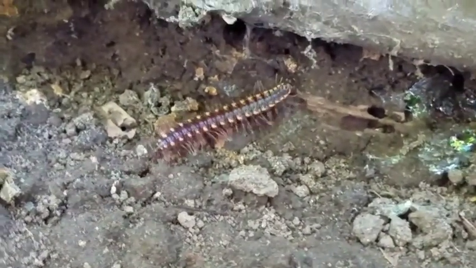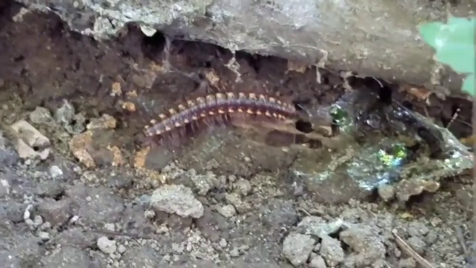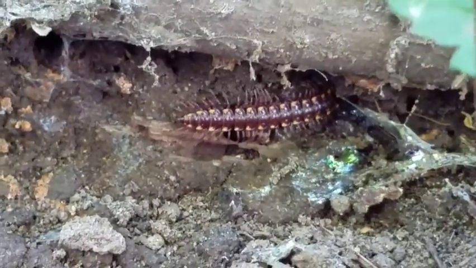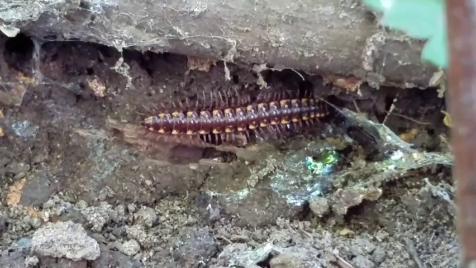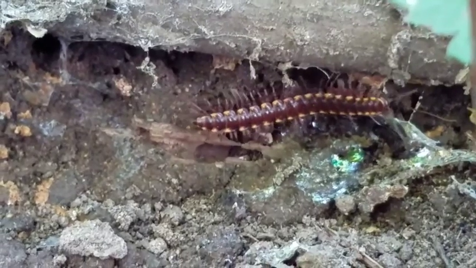Despite their name, millipedes don't have a million legs. And even then, their name doesn't mean a million legs. It actually means 1,000 legs. But they don't have 1,000 legs either. They have much less. They often have less than 100 legs.